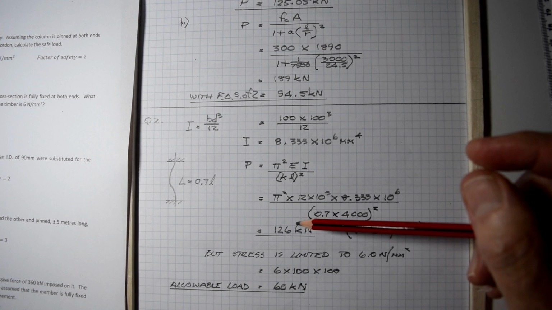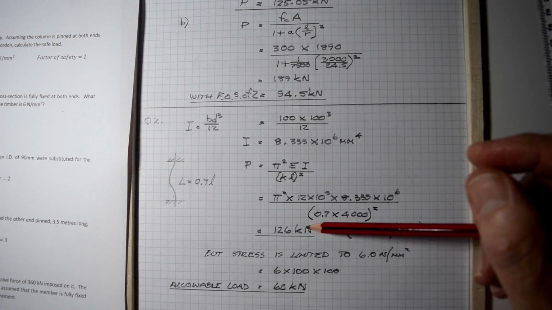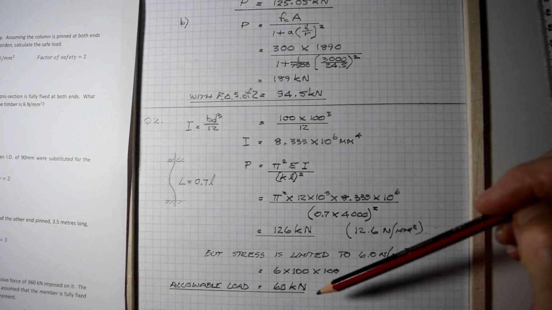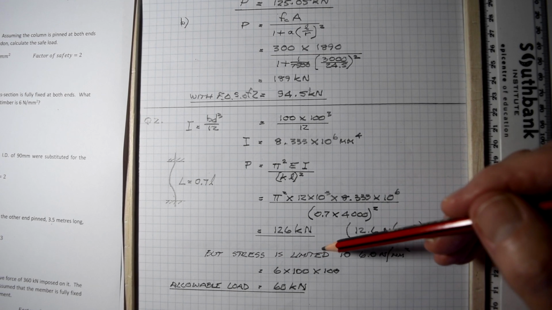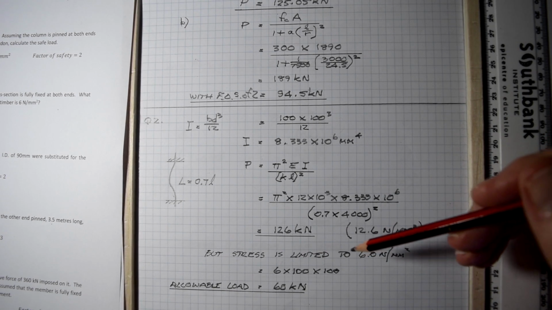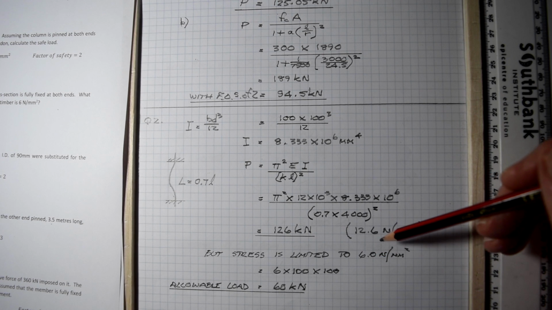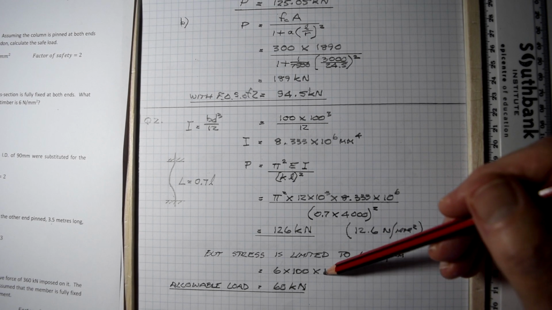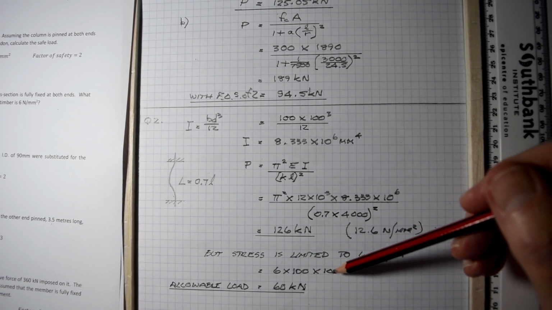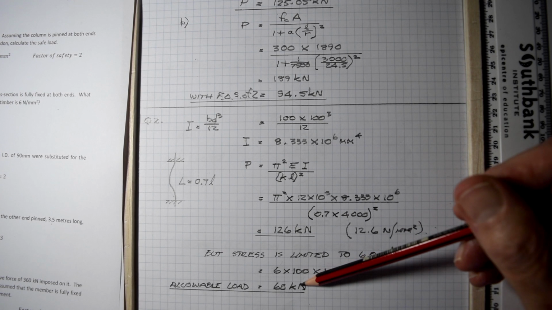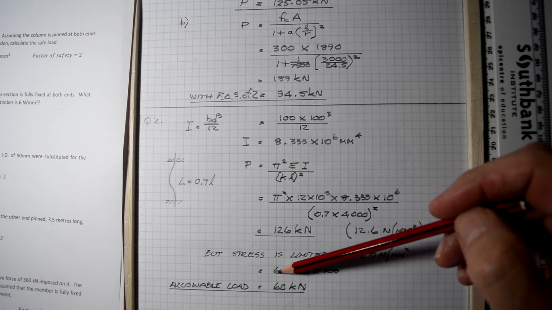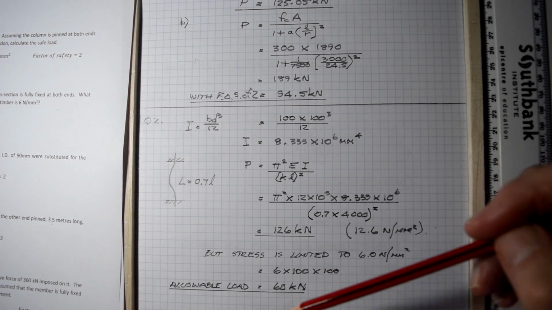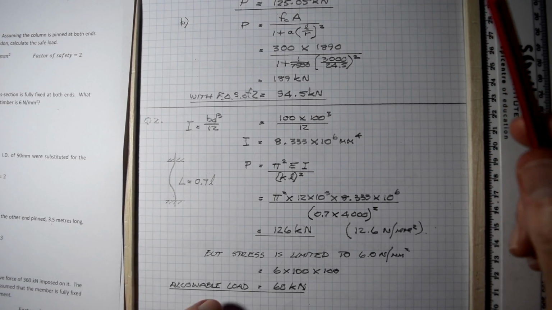I suppose if you divided that by a factor of safety of 2, you might get to something close to this, but still not 60 kilonewtons. Because the stress is limited to 6 newtons per square millimeter as per question number 2, we can't stress this thing up to 12.6 newtons per square millimeter. So taking allowable stress times area gives you the allowable load, which is 60 kilonewtons. Allowable stress is 6 newtons per square millimeter multiplied by the area of the cross section, 100 by 100, 60 kilonewtons. So that is the correct solution there.